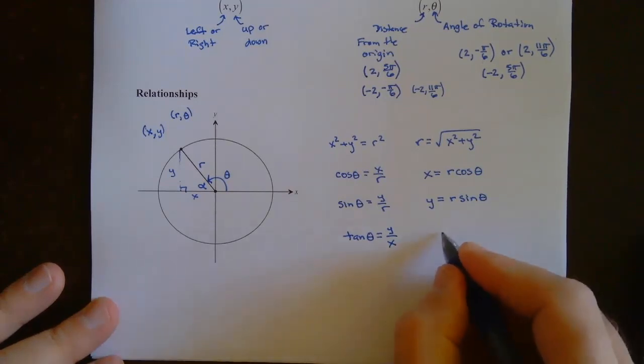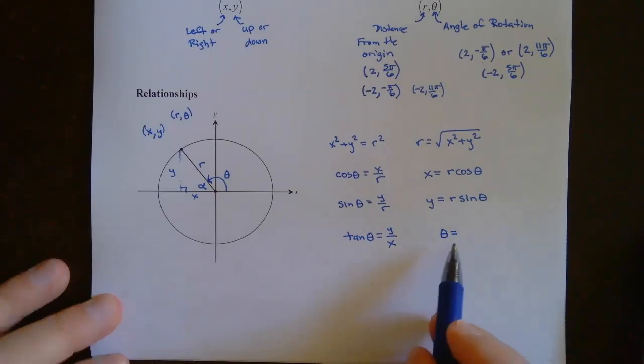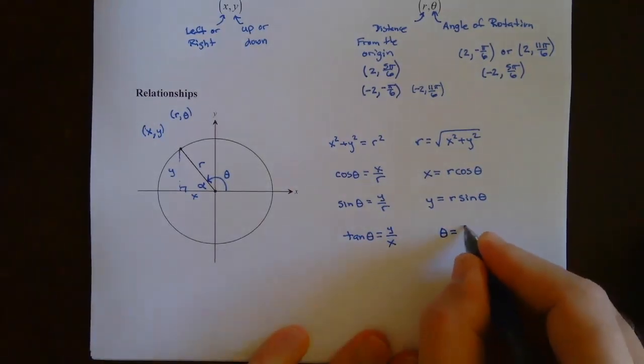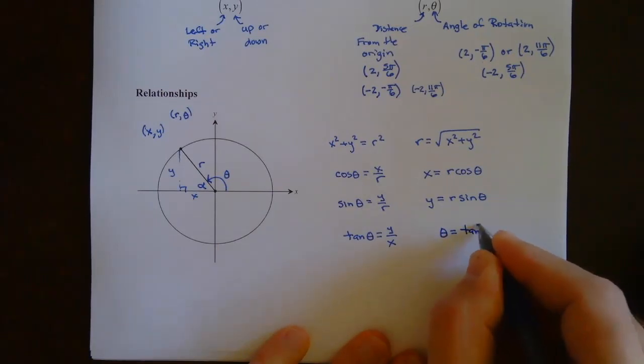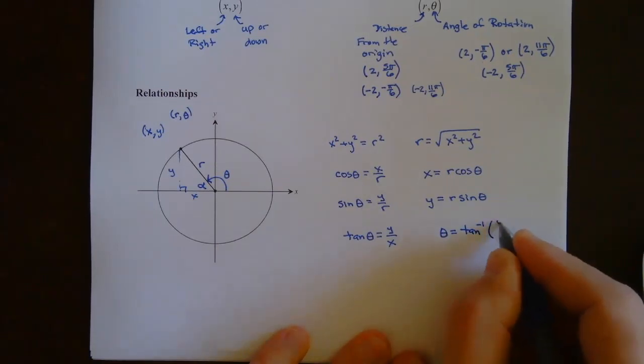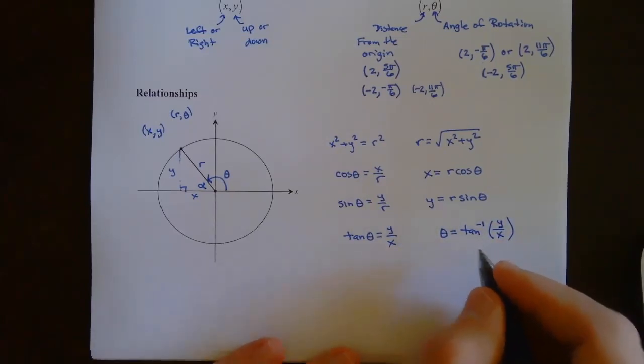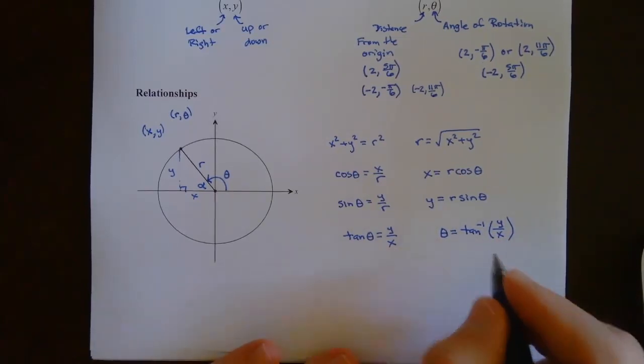Now, we can get angle theta, and we have to be careful on this. There are some disclaimers. Theta is equal to tan inverse of y over x, and this isn't necessarily always true. Why?